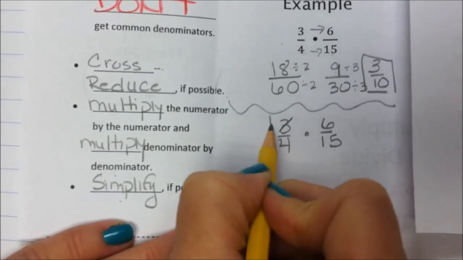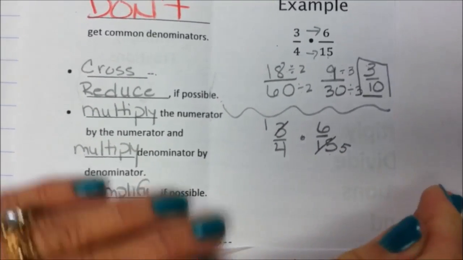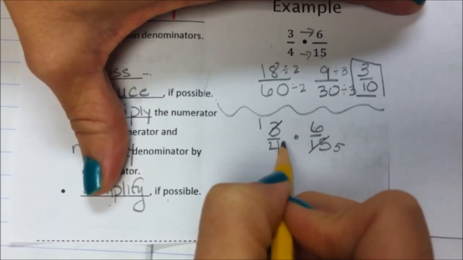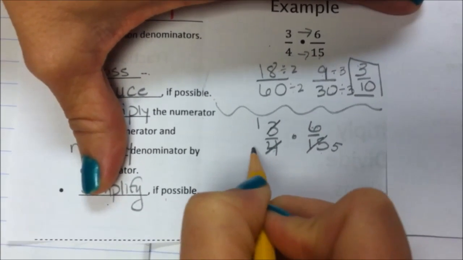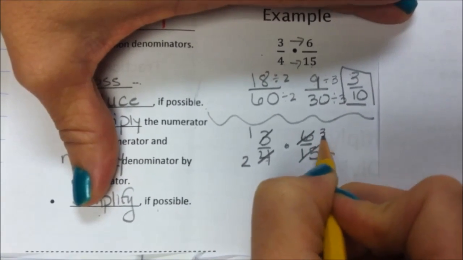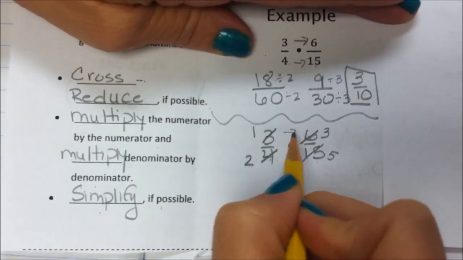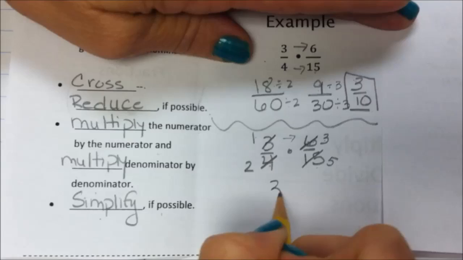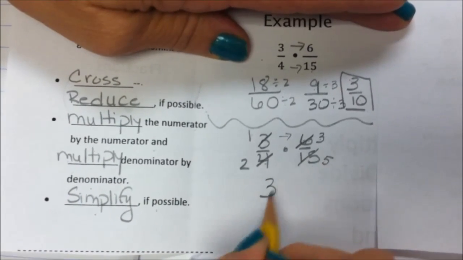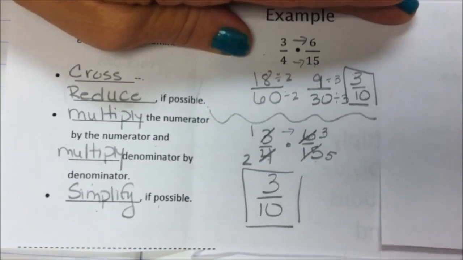So 3 goes into 3 one time. 3 goes into 15 5 times. Going the other way, reducing 4/6, 2 can go into both of them. 2 goes into 4 twice. 2 goes into 6 3 times. Now I can multiply my numerators. So 3 times 1. Multiply my denominators. 2 times 5, which is 10. And again, I end up with the same answer, 3/10.